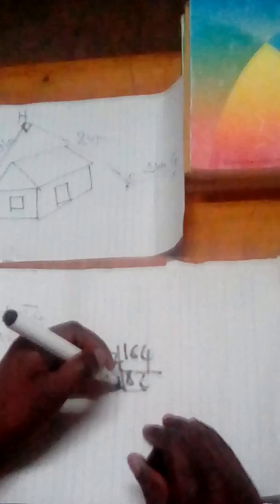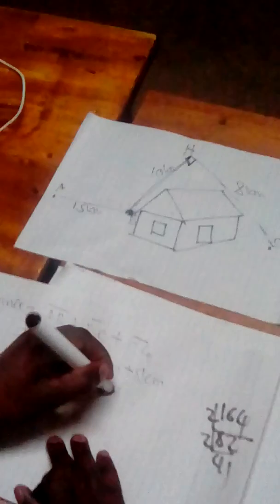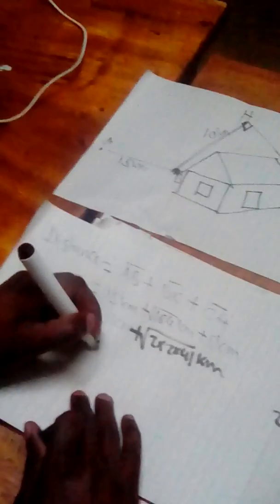But this can be simplified. Let us check if you can simplify 164. By 2, this is 82. By 2 again, you get 41. So this is 2 times 2 times 41 kilometers, and the total is going to be 20 kilometers plus 2 square root of 41 kilometers.